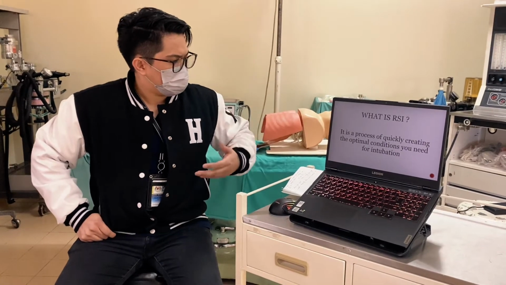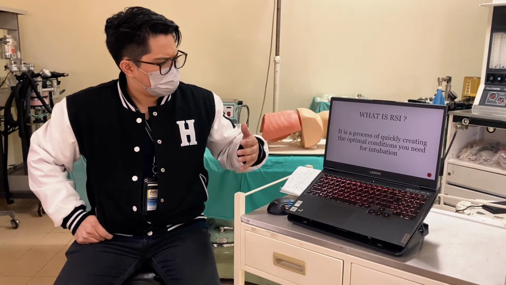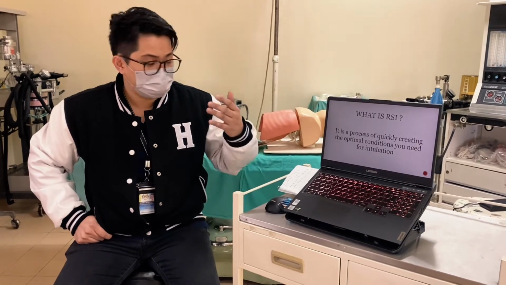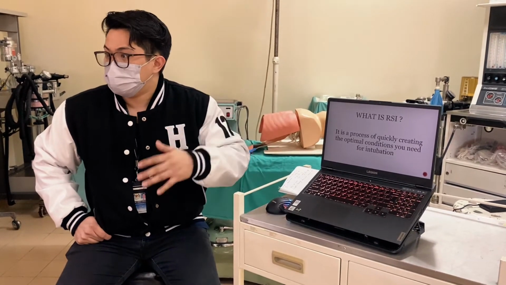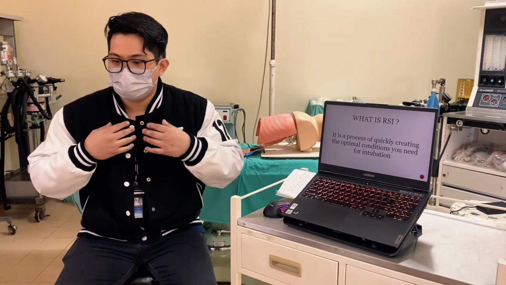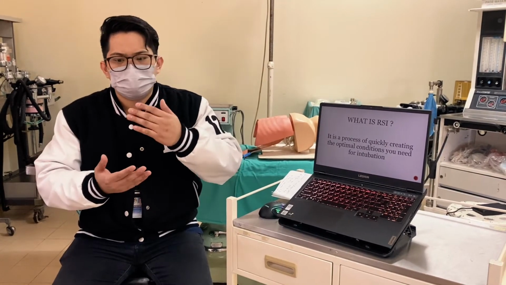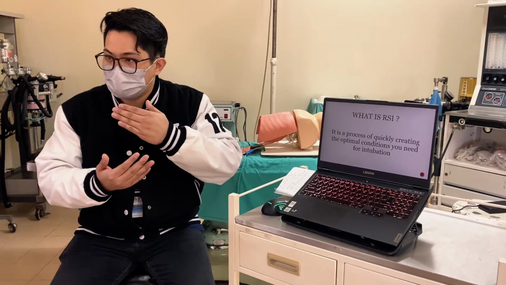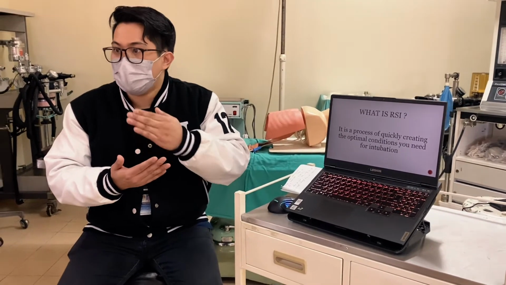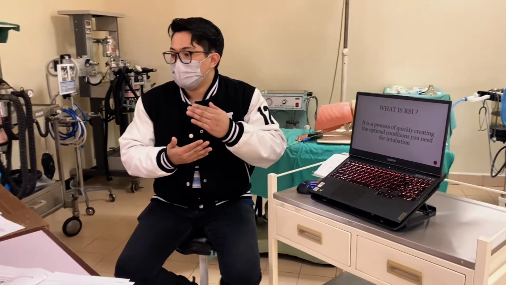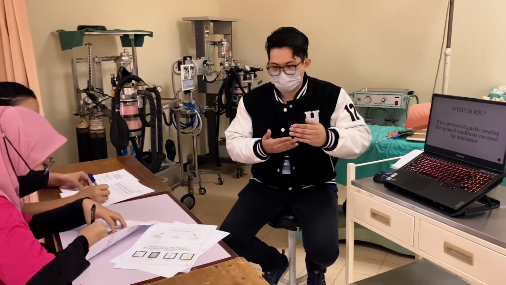In the simplest way, it is to quickly sedate and paralyze a patient who needs airway protection. The key point is the simplest way, where we quickly sedate and paralyze a patient for airway protection.